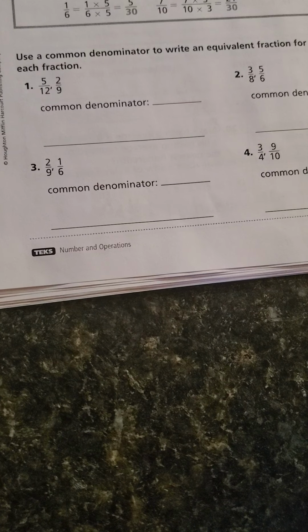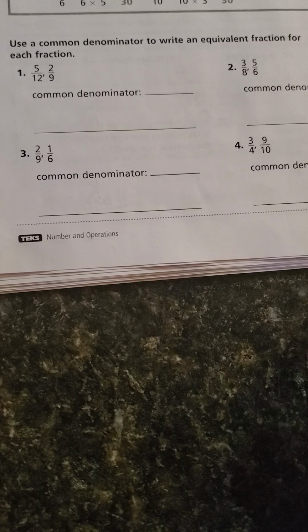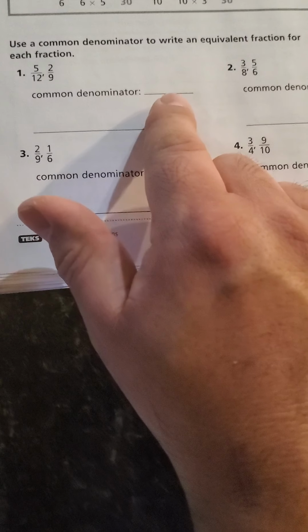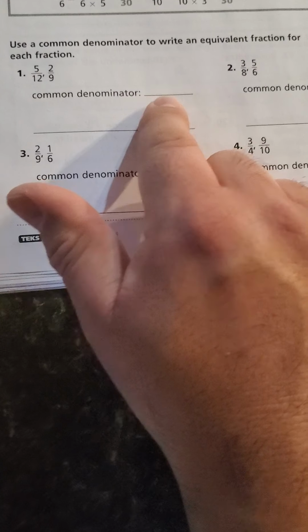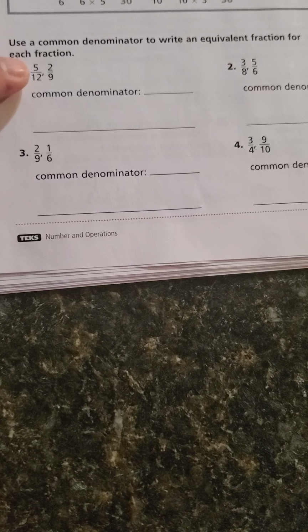It says use a common denominator to write an equivalent fraction for each fraction. So here you're going to have two answers, just like in yesterday's lesson. You're going to put your common denominator here, and you're going to write two fractions here. You're going to write an equivalent fraction for the first one, 5/12, and an equal fraction to 2/9 here, separated by a comma.